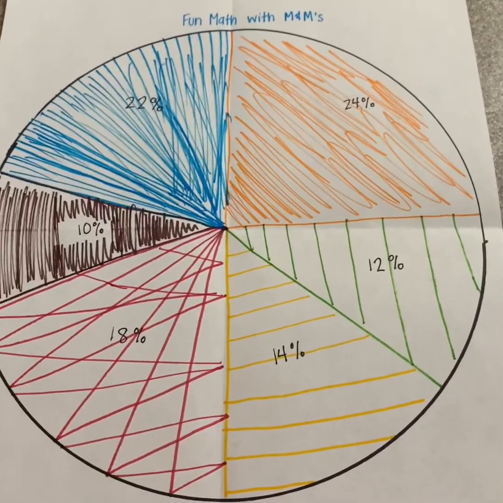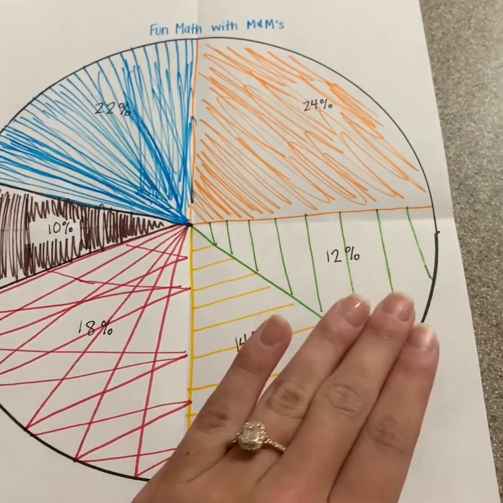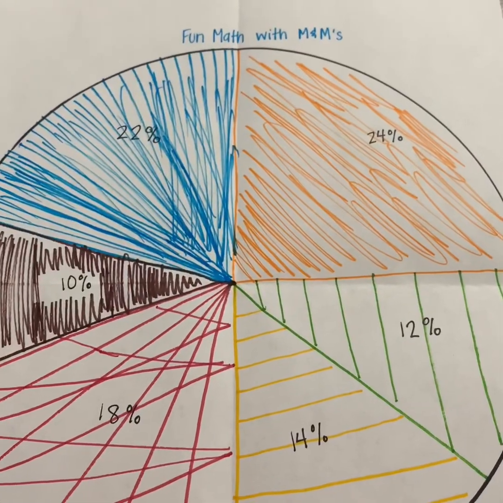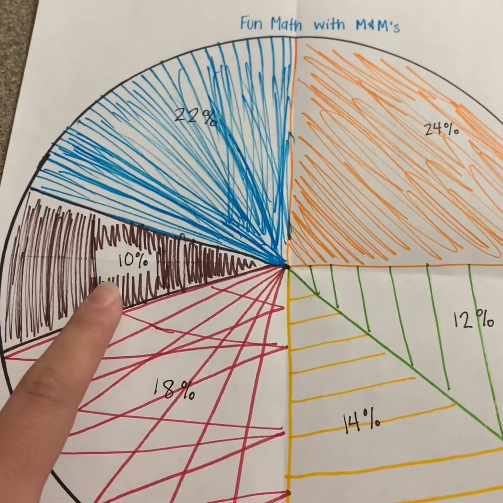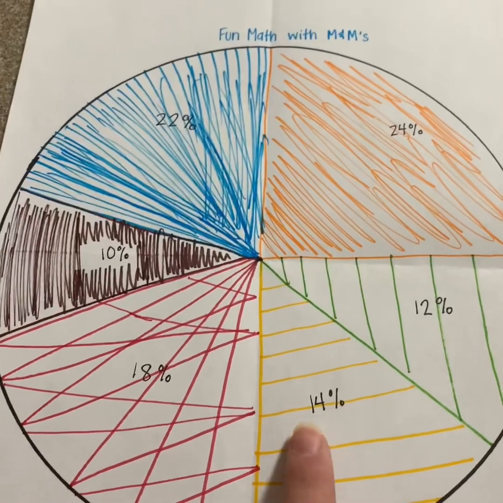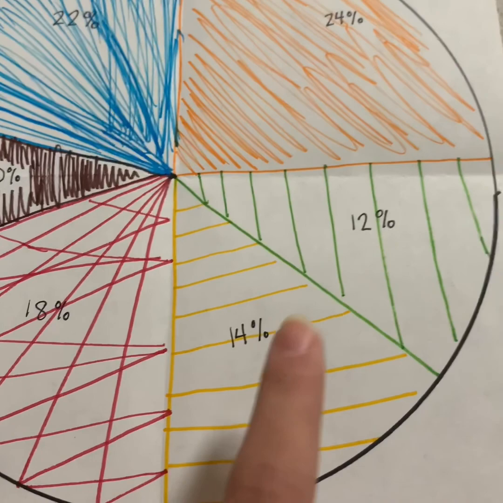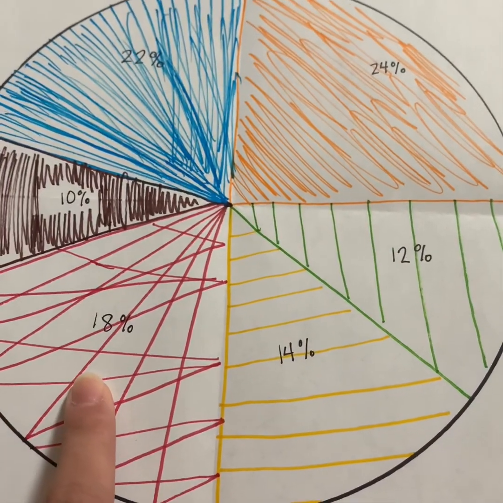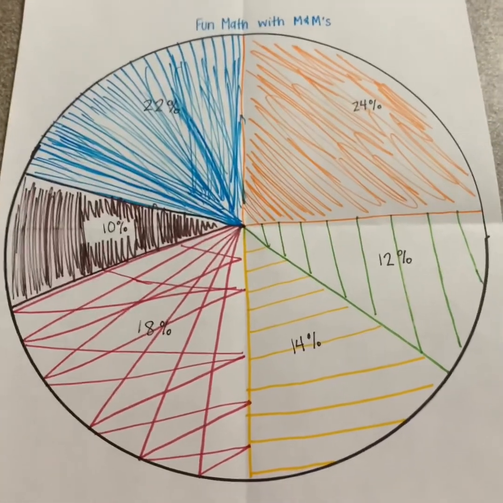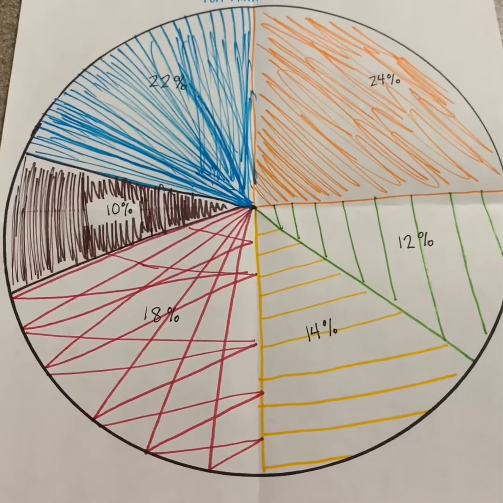So now the next step is to make sure that all of our parts of this pie chart add up to be 100%. So I'm going to take 24 and 22 and add those together to get 46. 46 plus 10 gives me 56. I don't want to look at the 18 and 12 yet. Instead, I want to add the 14%. So 56 plus 14 would give me 70. And then 12 plus 18 is 30. So 70 plus 30 gives me 100. So my circle does add up to 100%. So I did that part correctly.